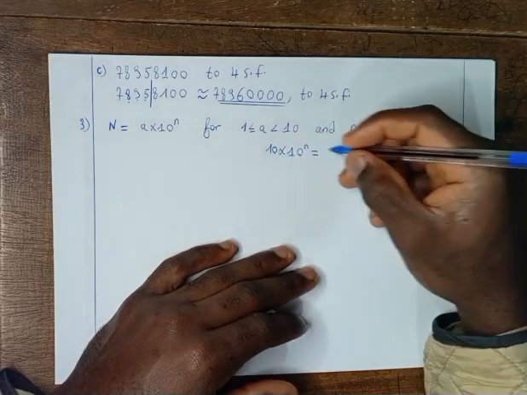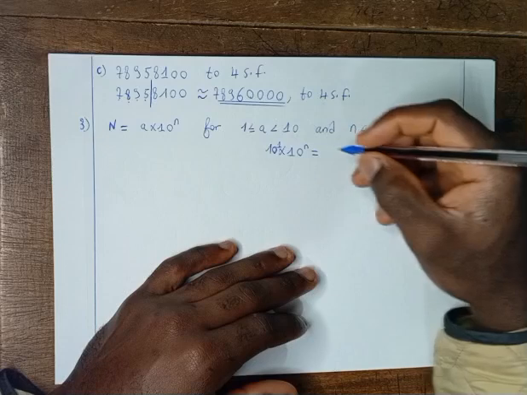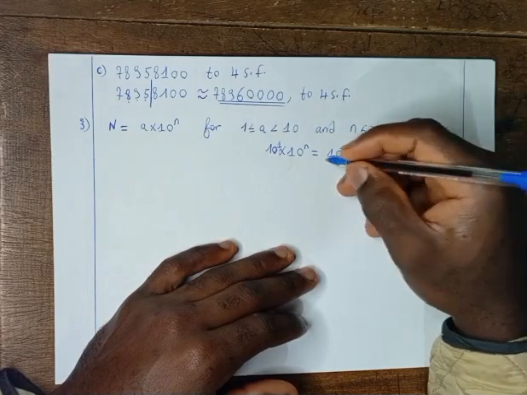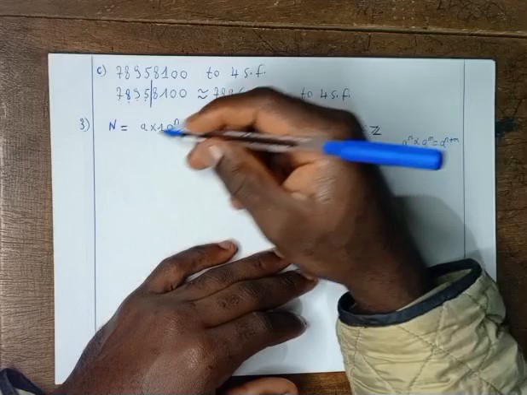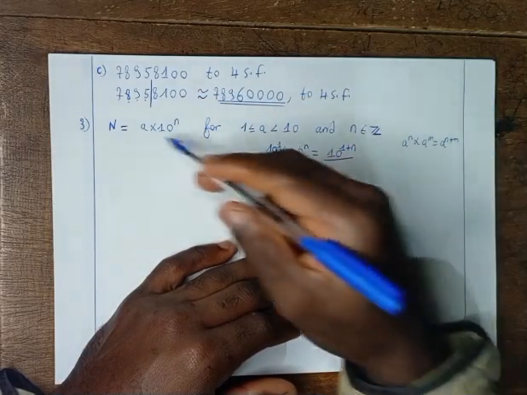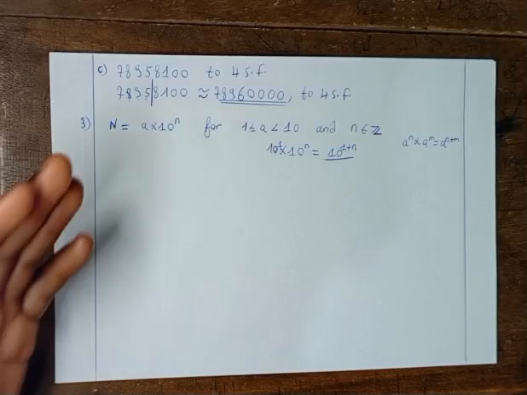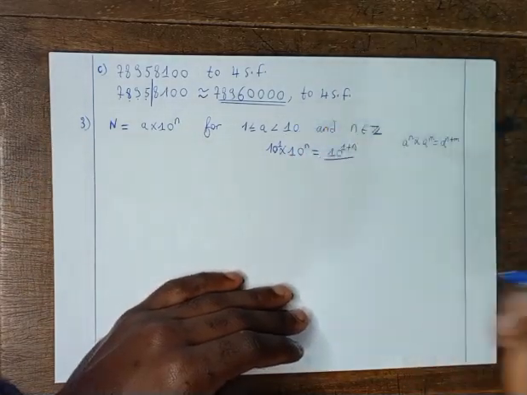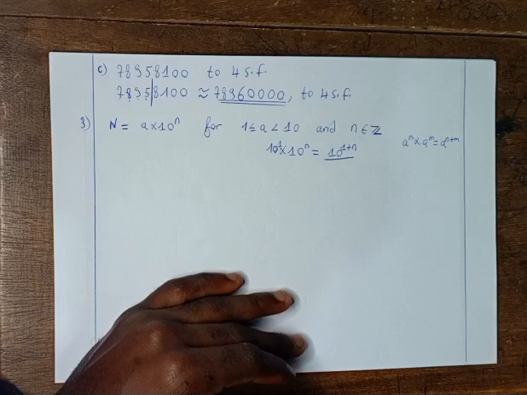In this case, we know 10 is 10 to the power 1. This will give us 10 to the power 1 plus n. Finally, it is not in this form. You can see 10 to the power 1 plus n is not in the form a times 10 to the power n. So that's why our a cannot be greater than or equal to 10.